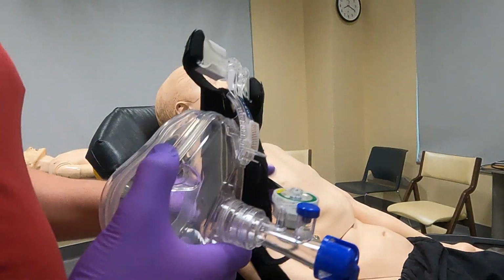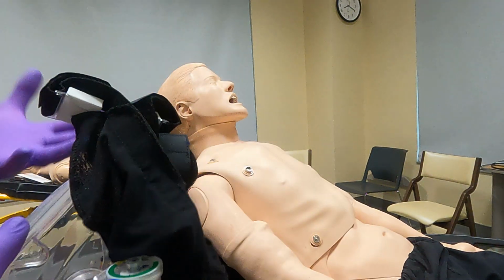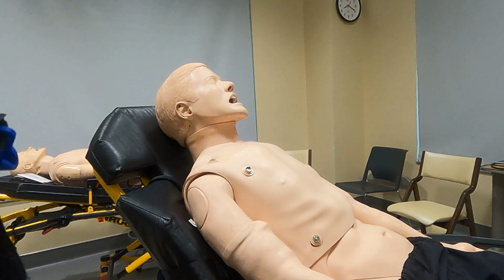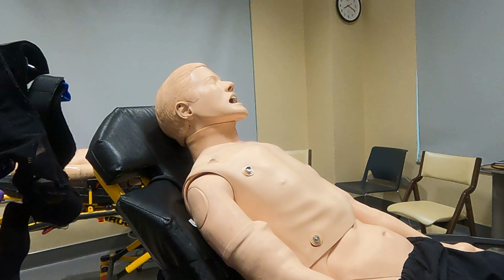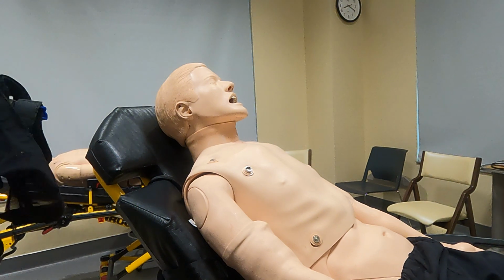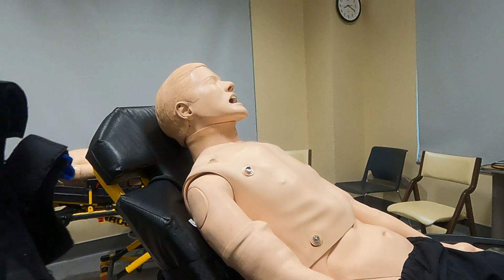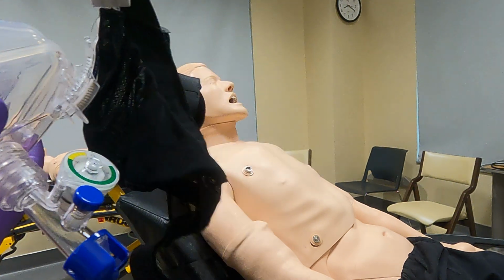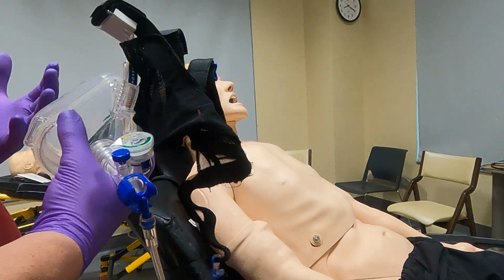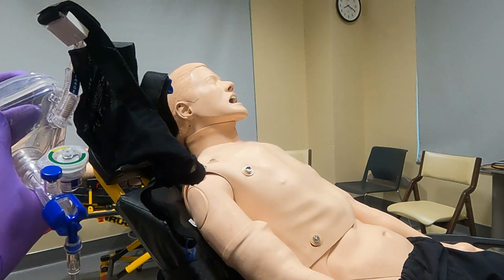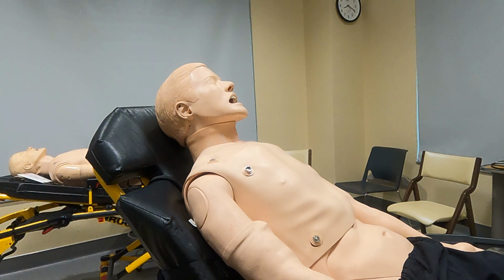Now with our oxygen on, the first thing I'm going to do is talk to my patient and be like, all right, sir, I'm going to put you on a device. It's called CPAP. What it does is it's going to blow air really hard into your face, and it's going to give you something to breathe out against to force your airways open, which is going to help you breathe better. It does feel really strange, so I'm just going to hold this up to your face for a minute so that you can get used to it.